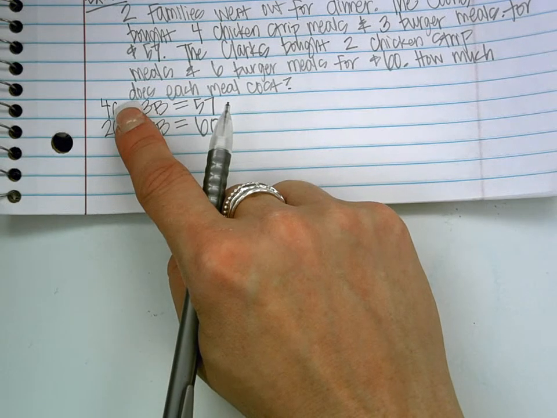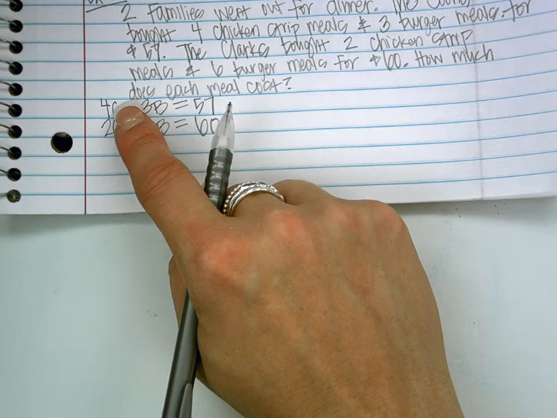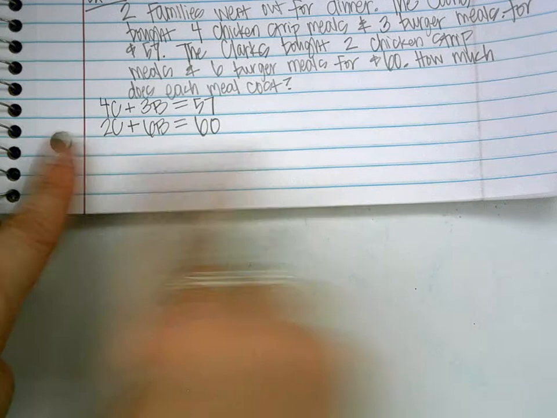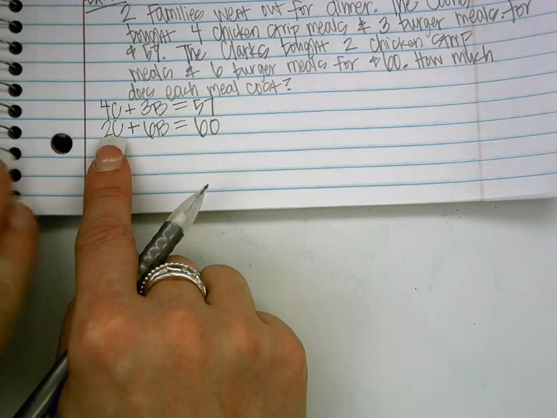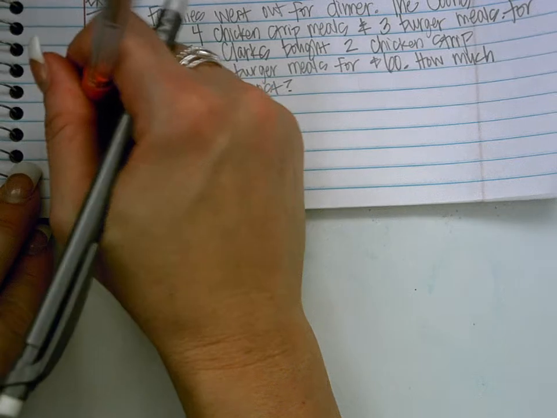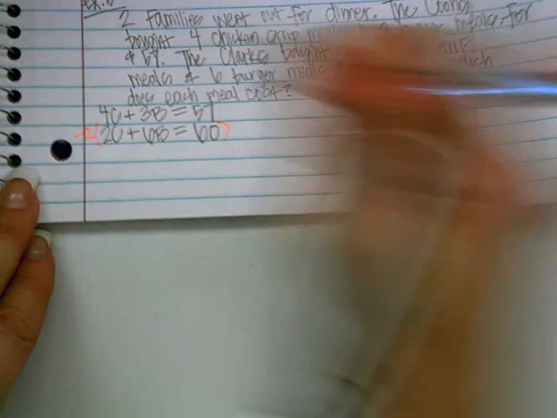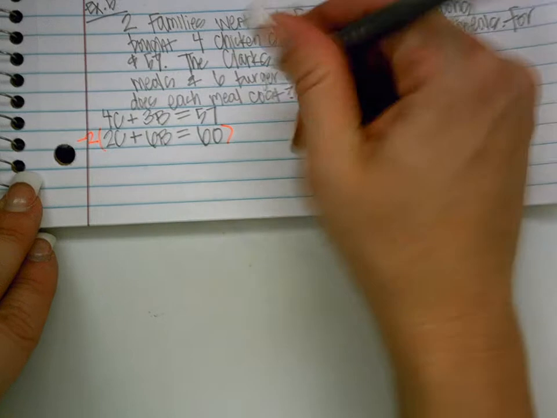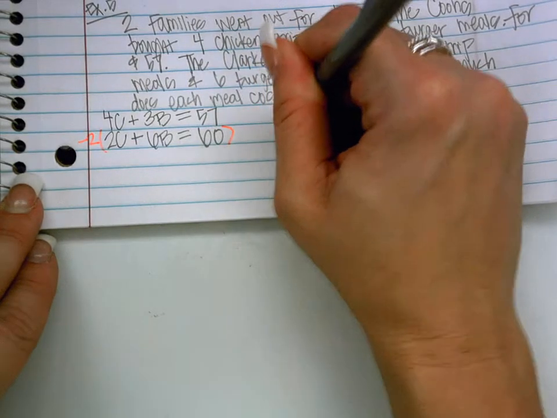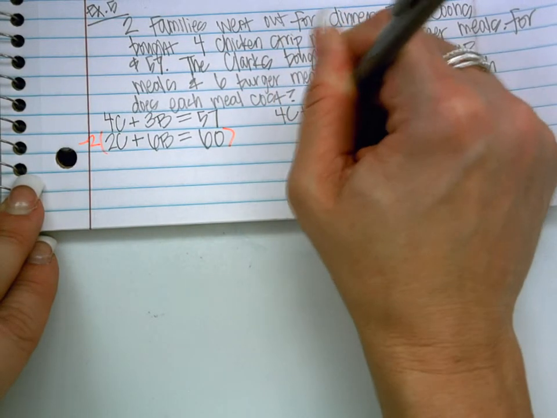Can I multiply this whole equation to make this a negative 4? What would you multiply by? Negative 2. So we're going to multiply this whole thing by negative 2. First, let's rewrite this top equation: 4C plus 3B equals 57.